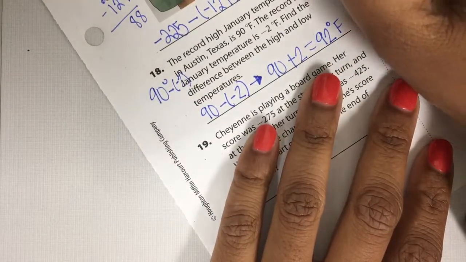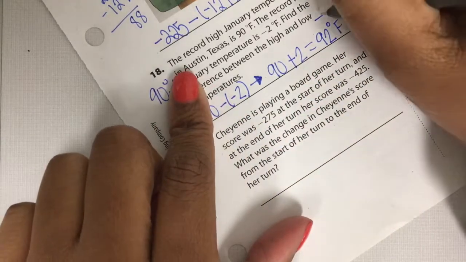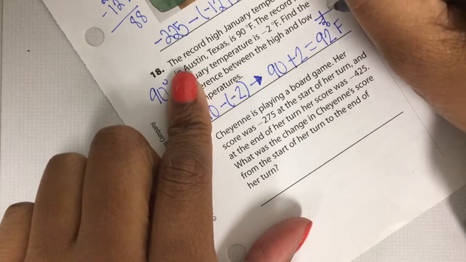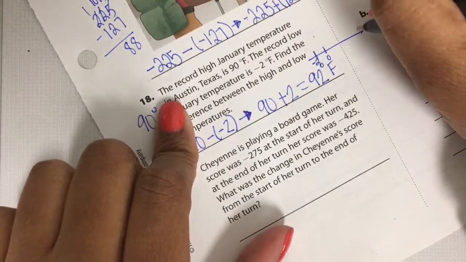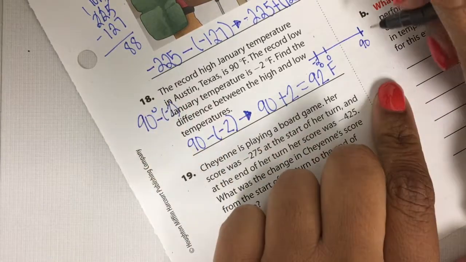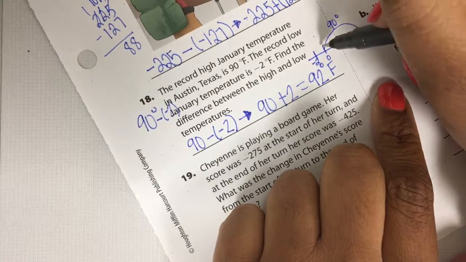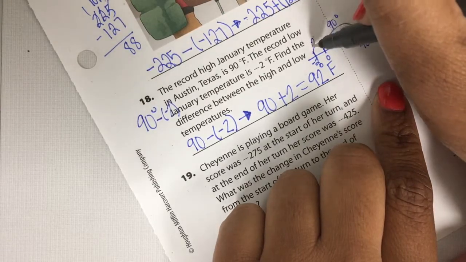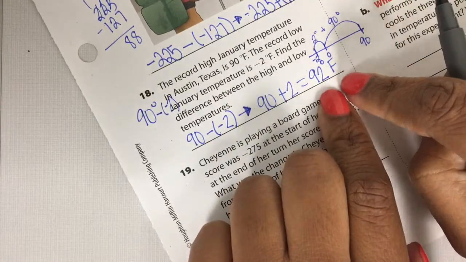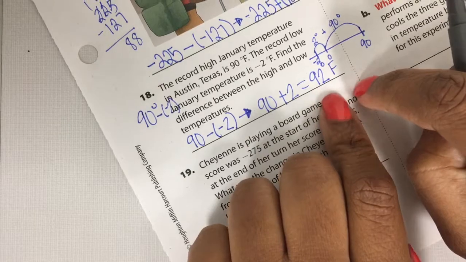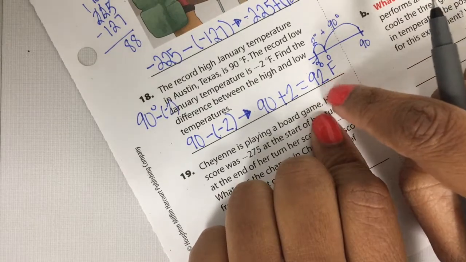If I had a number line, and over here is negative 2, this is 0, and then way over here at this very end is 90. All right, so from here to here, we know that this is 90 degrees. And then here to here, that is another 2 degrees. So altogether, there's our 92 degrees. So this makes sense. It makes sense that the difference between the highest temperature and the lowest temperature is 92 degrees Fahrenheit.